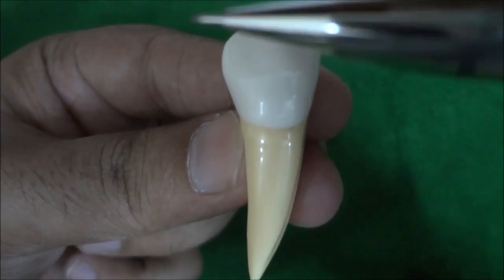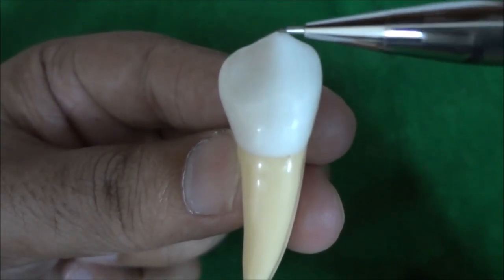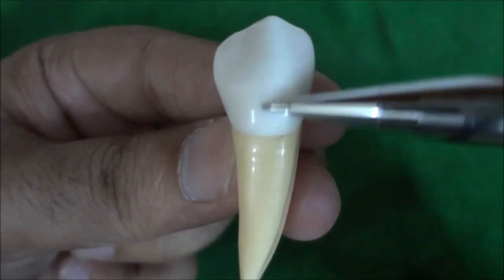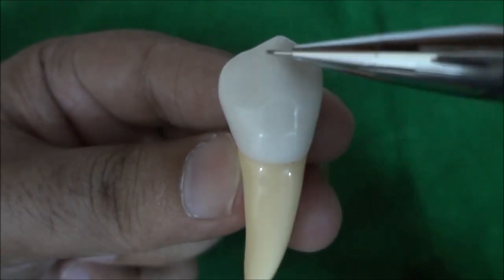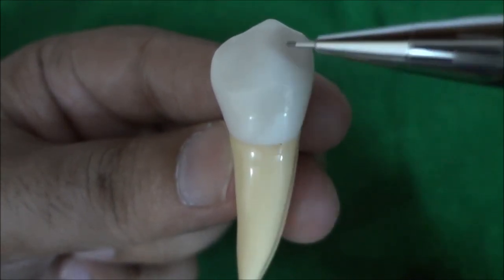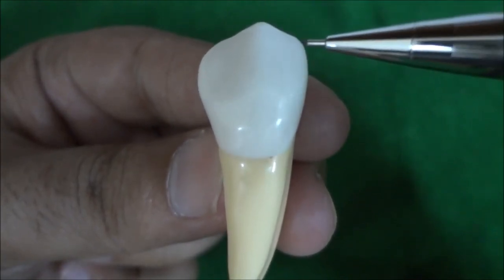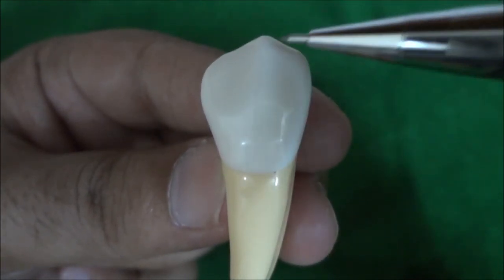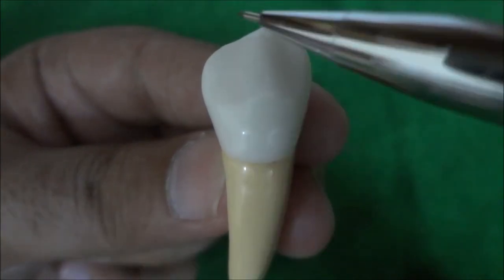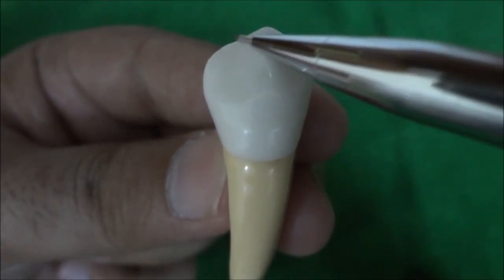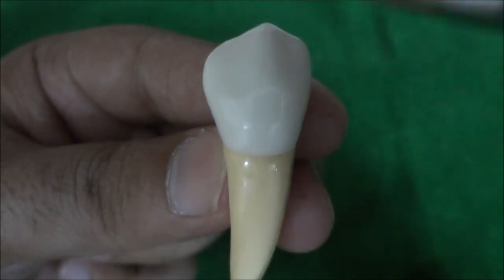The buccal cusp is large and pointed with a well-developed buccal ridge. On each side of the buccal ridge, there are developmental depressions. These are the two cuspal slopes or cuspal ridges. The mesial cuspal slope is shorter as compared to the distal cuspal slope, which is larger.